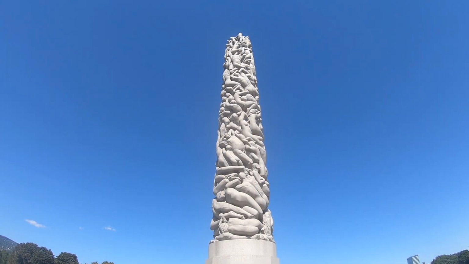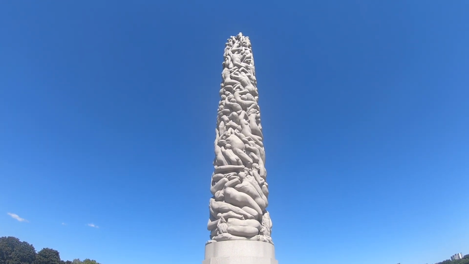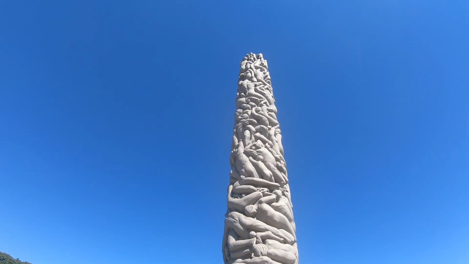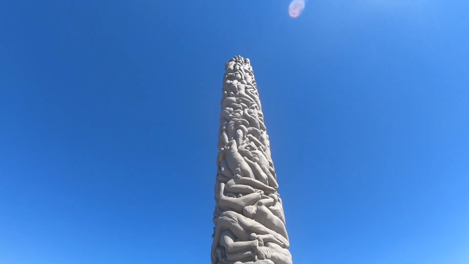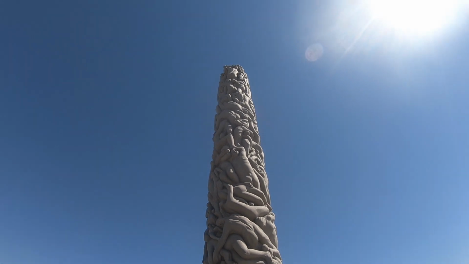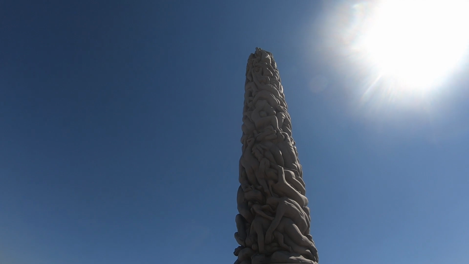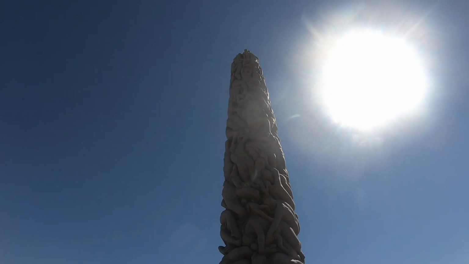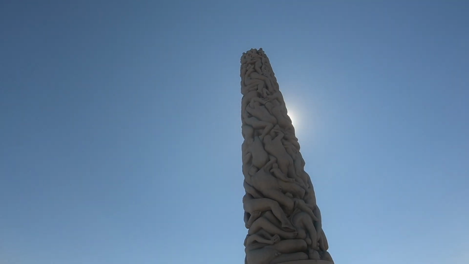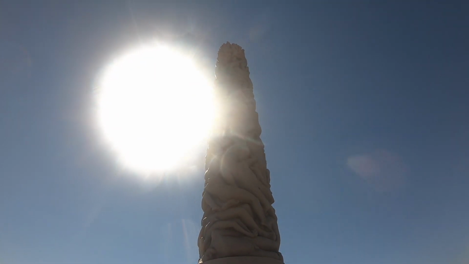This is absolutely beautiful. The human figure in the nude depicted in a beautiful way. And what I find also interesting is that there's all kinds of age groups that are here viewing the park, children and adults alike. Nobody is giggling over the nudes.